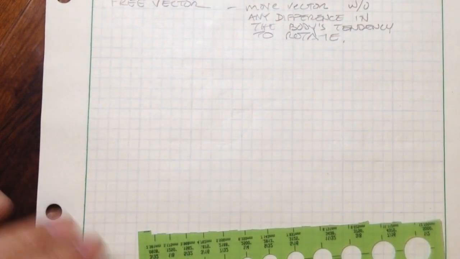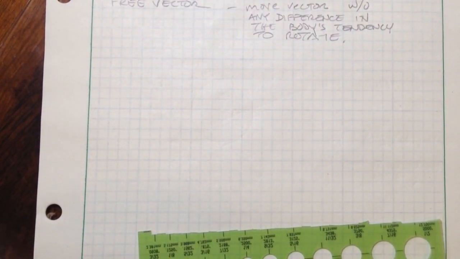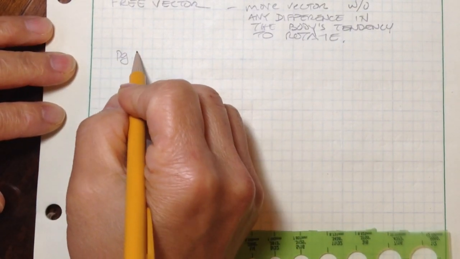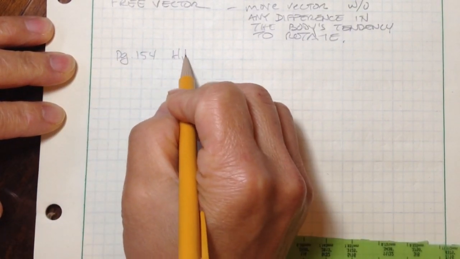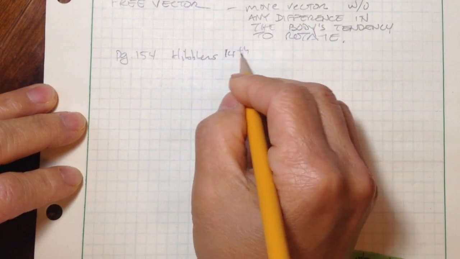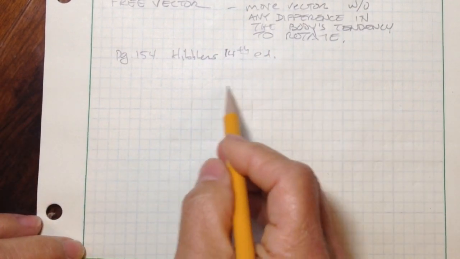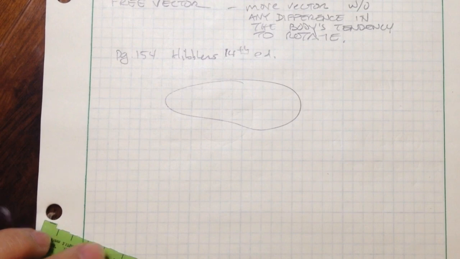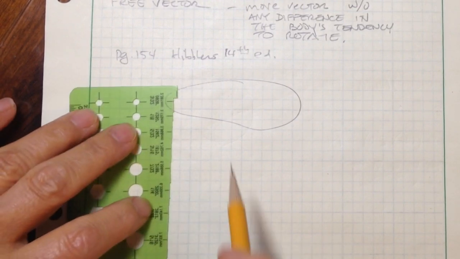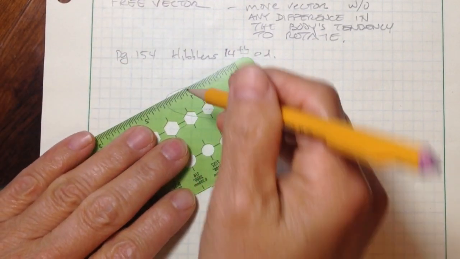So let's prove this. You can find this proof on page 154 of Hibbeler's 14th edition. So suppose we have some kind of body and it lies in three-dimensional space, and a couple is applied to it.